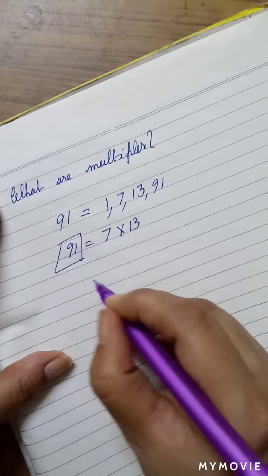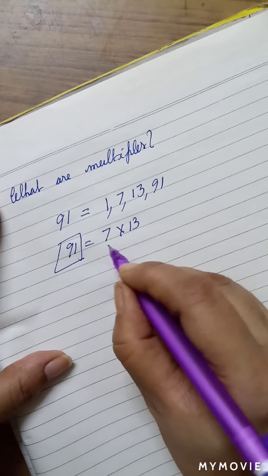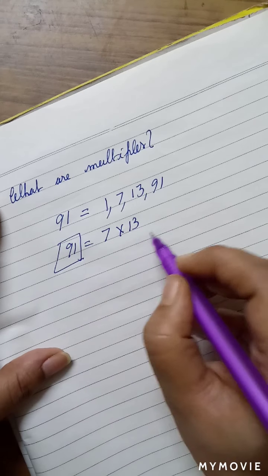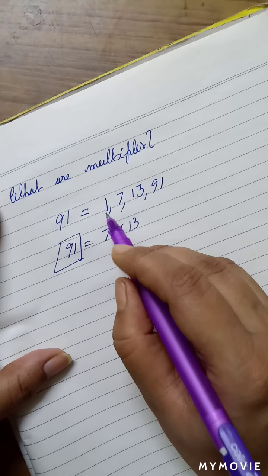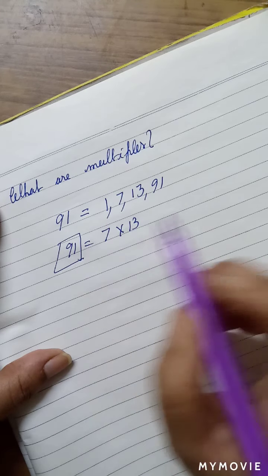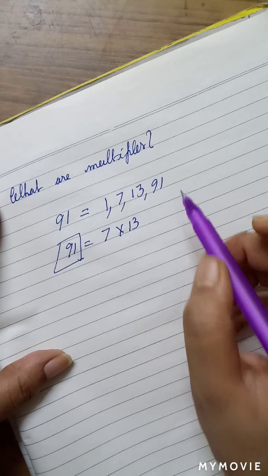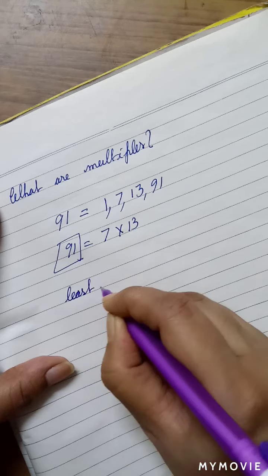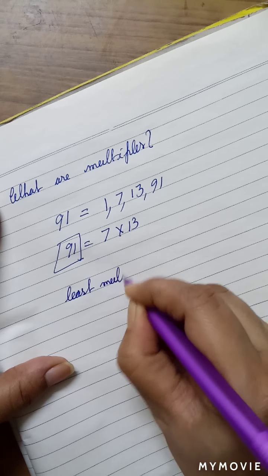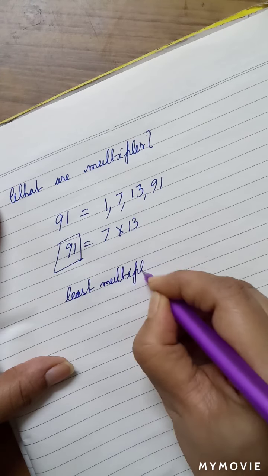So 91 is a multiple of 7 and 91 is a multiple of 13. Not just that, 91 is a multiple of 1 and 91 is a multiple of itself. So the least multiple of a number is the number itself.